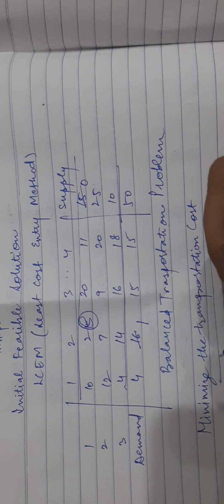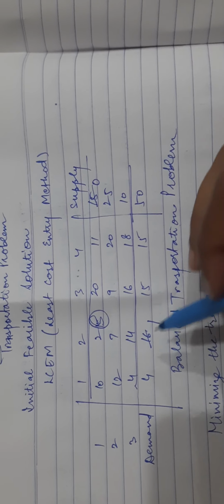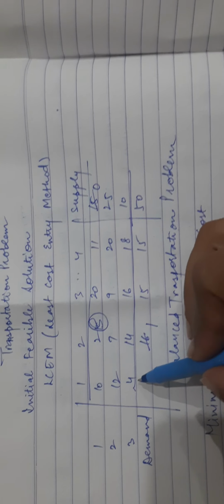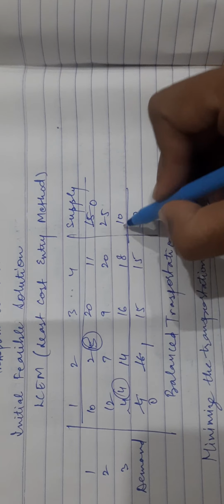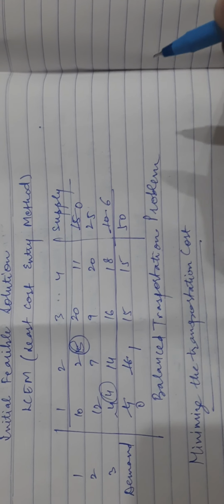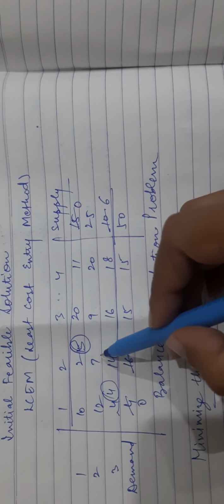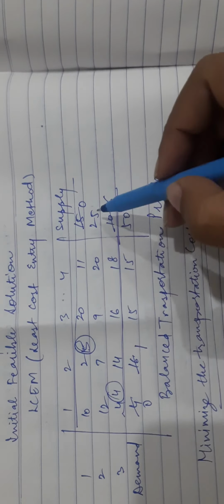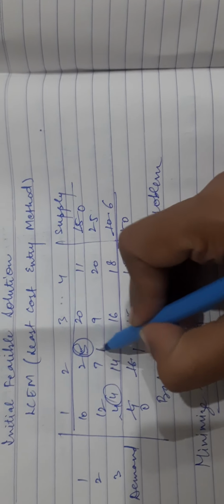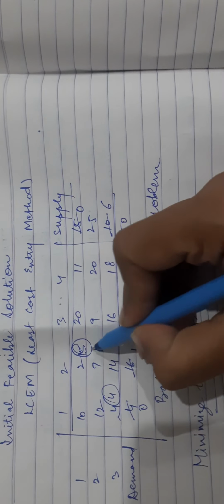So the next one in the least cost entry method, the next smallest cost is 4. So I will make this 4 and 10. I will make an allocation of 4. This gets exhausted. Here 6 is left. After that, 7. So 7 is the least cost followed by 4. This is 25 here, this is 1 here. So I'll make the allocation of 1 and this gets exhausted. 24 is left over here.